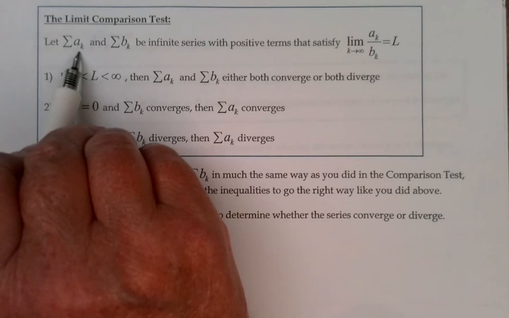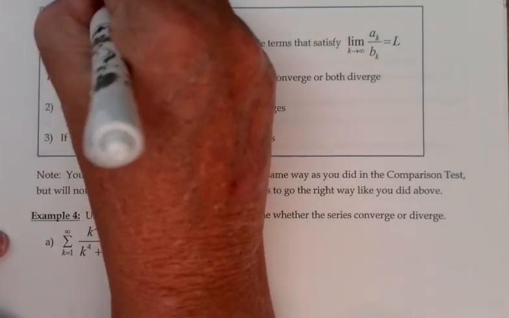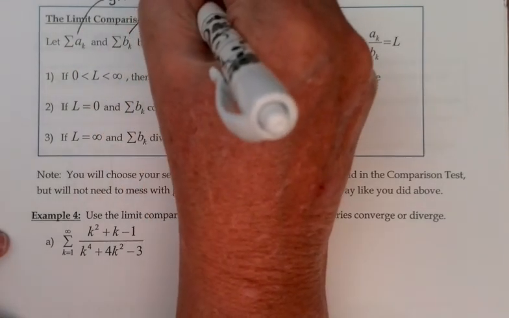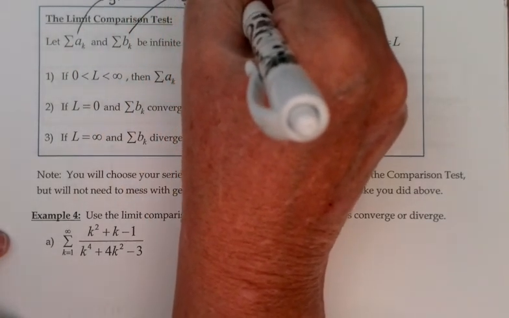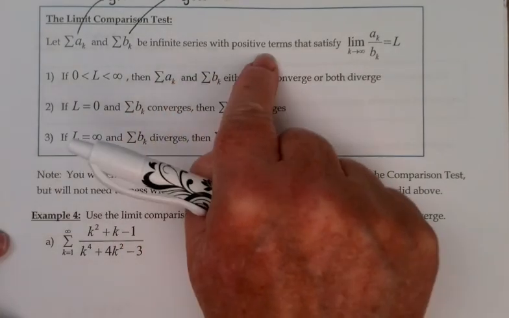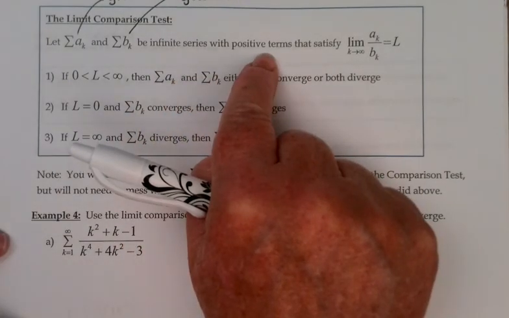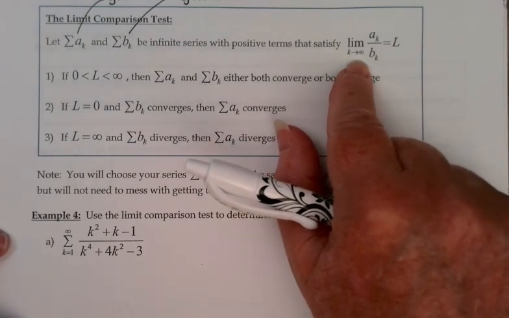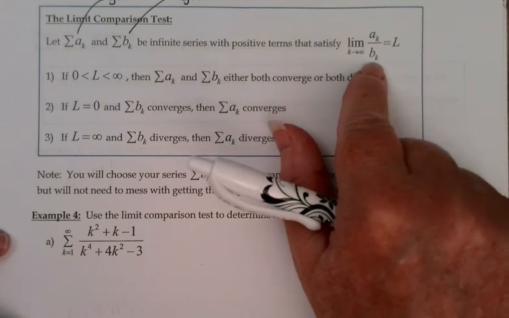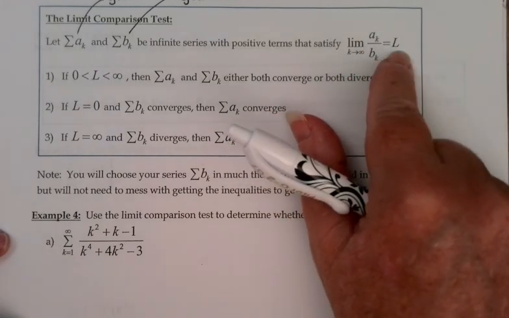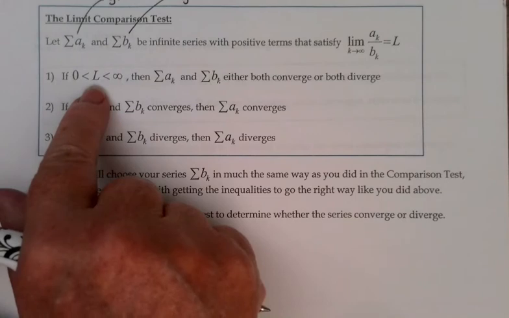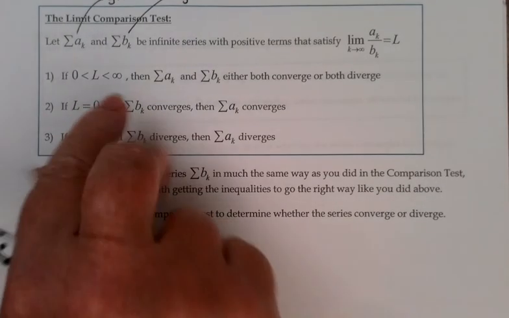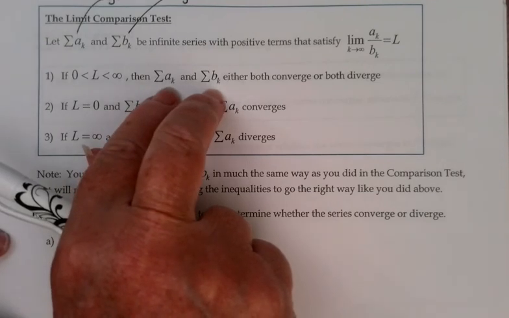So once again, we're going to have 2 series. The given one, the a sub k's, and then the b sub k's, the ones that you're going to choose. If they're both infinite series with positive terms, and they satisfy the property that the limit as k goes to infinity of a sub k over b sub k equals L, then if L is really any finite value between 0 and infinity, then the 2 series behave the same way.